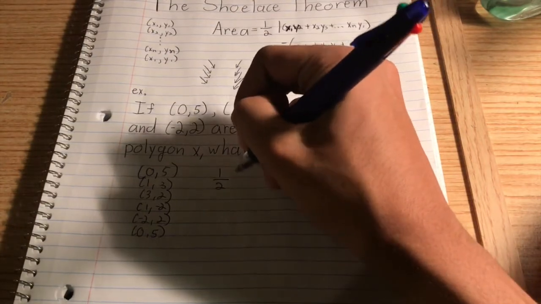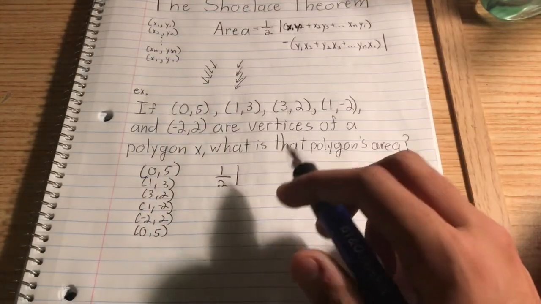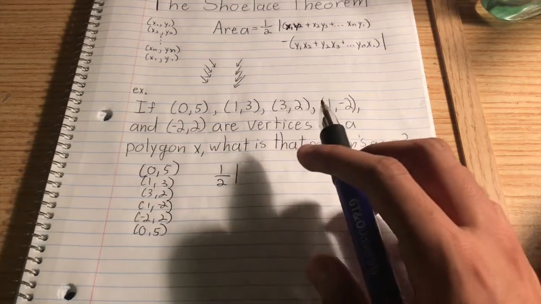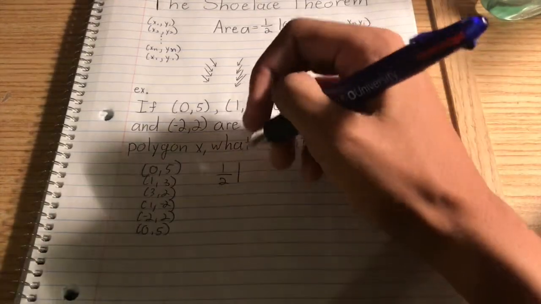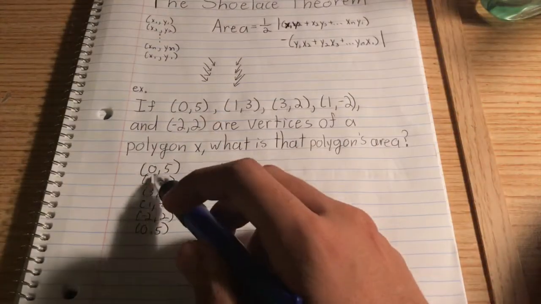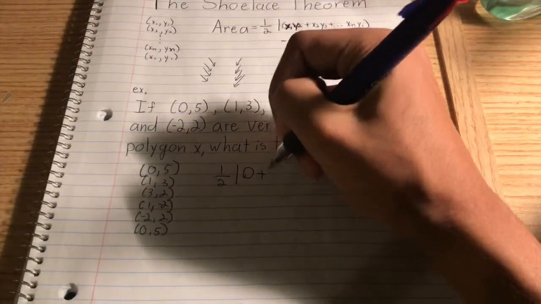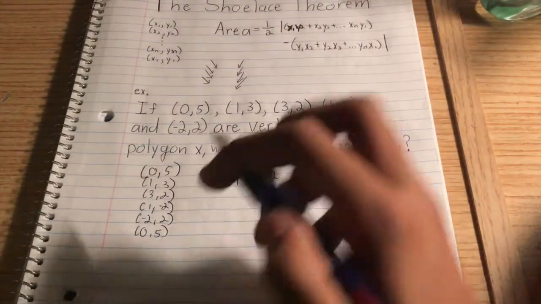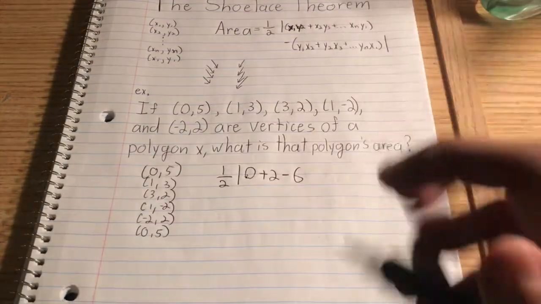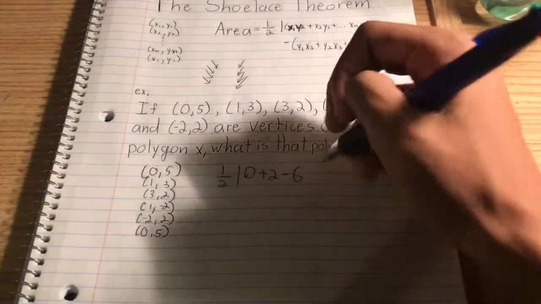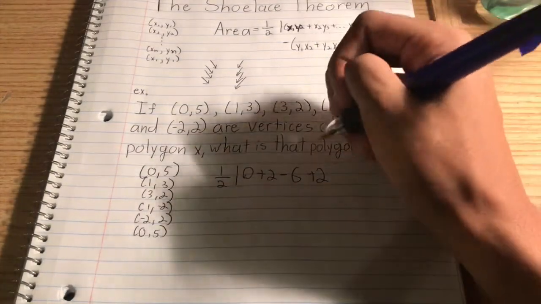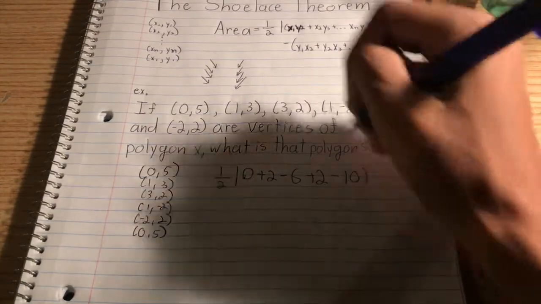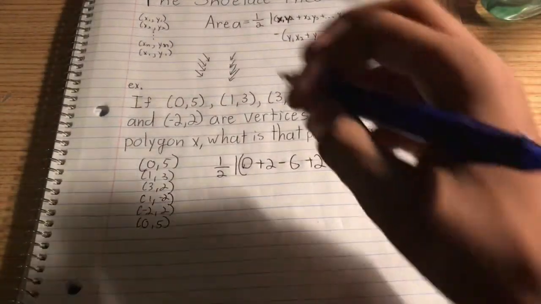Now we just plug our points into the formula. So it's 1/2 times the absolute value. Remember, we have the absolute value because area cannot be negative. It has to be positive. So first one, remember, down to the right. 0 times 5. That's 0. Plus 1 times 2. That's 2. Plus 3 times negative 2, that's negative 6. Plus 1 times 2, that's a 2. Plus negative 2 times 5, that's minus 10. And let's put that all in parentheses. And now we subtract.